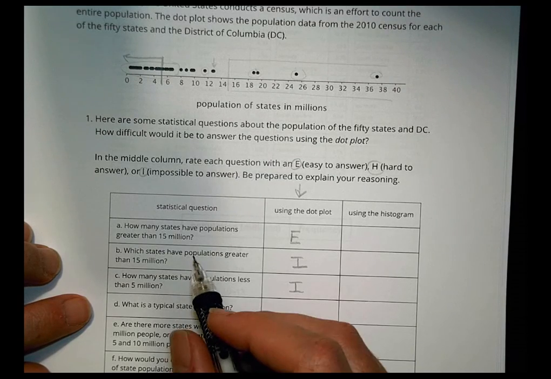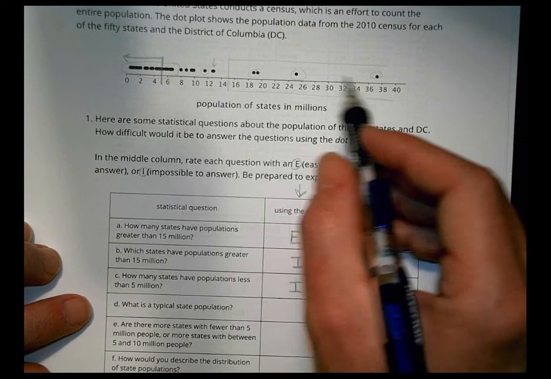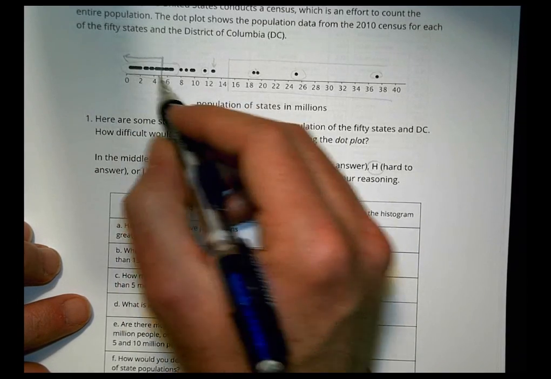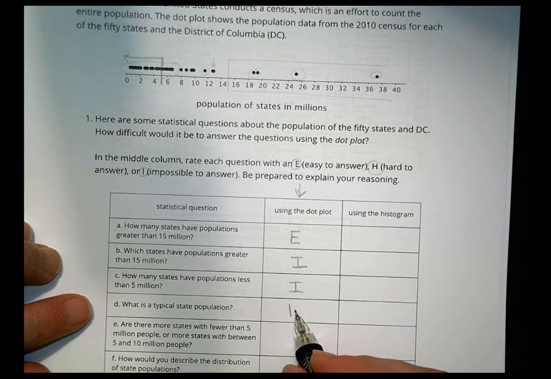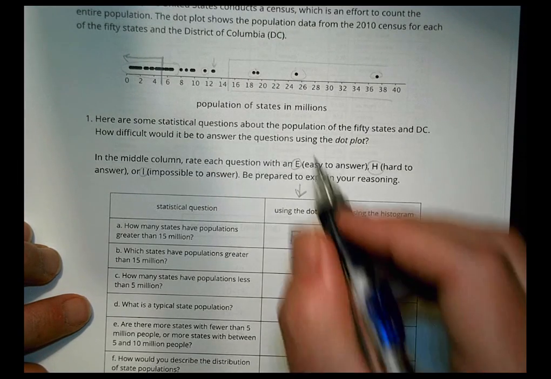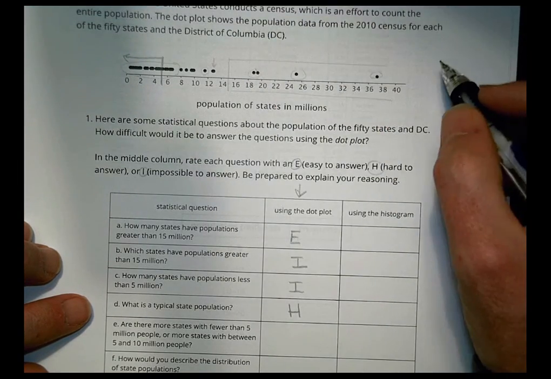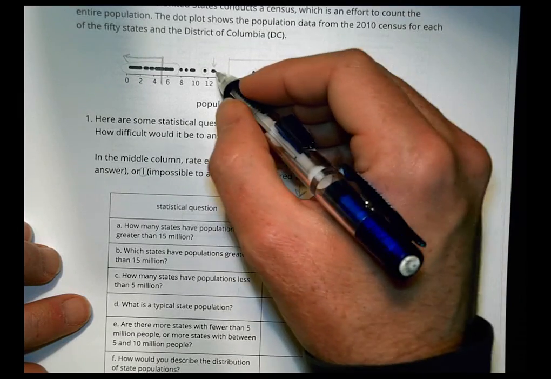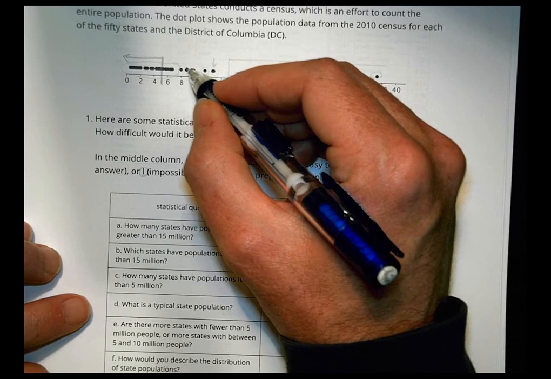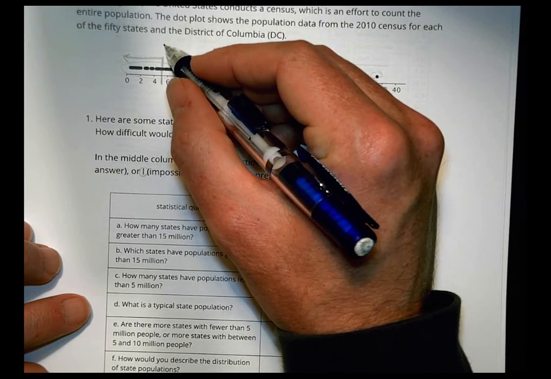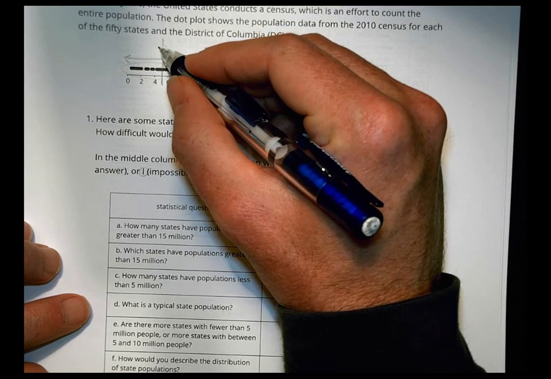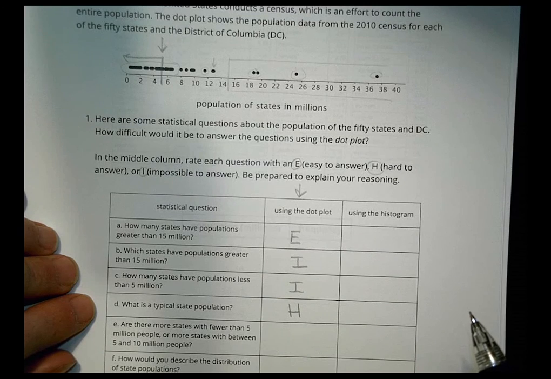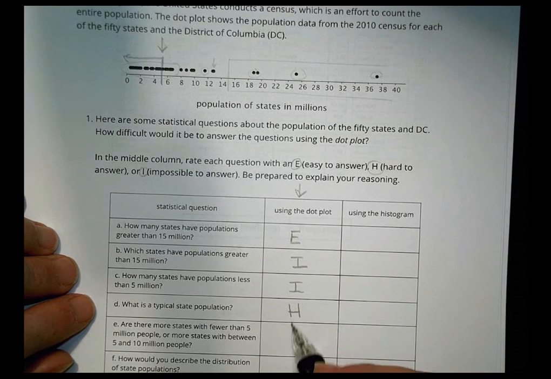What is a typical state population? Typical. Well, I could probably make an estimate here, based upon how many dots are over there. I could probably get somewhere close, but it wouldn't be great. That would be a hard thing to do. I'm looking for about 25. Here's 1, 2, 3, 4, 5, 6, 7. This looks like 8, 9, 10, 11, 12. Probably 25 is somewhere about here anyways, right? So maybe typical is about 4 million, I don't know. So that's going to be hard.